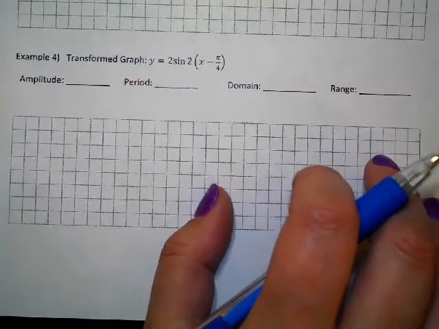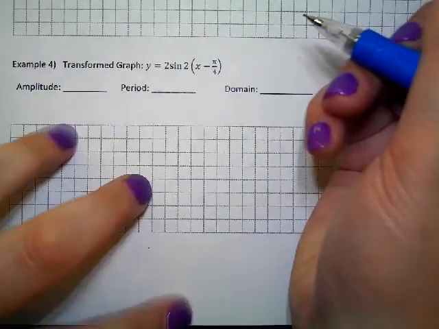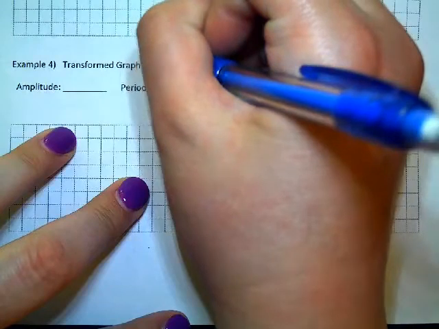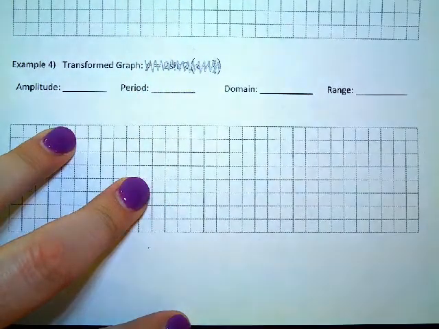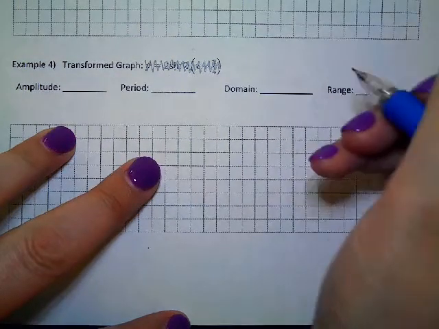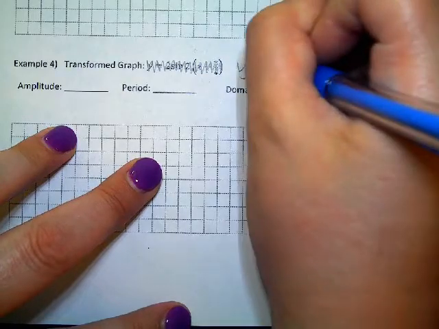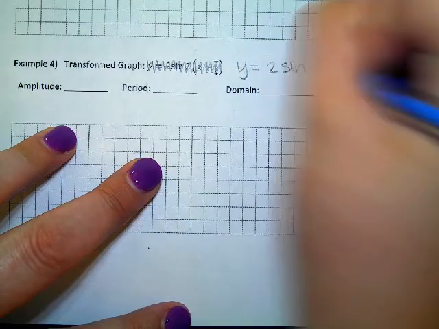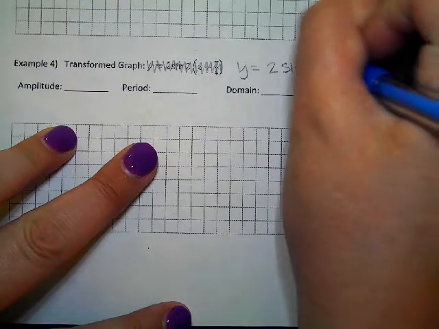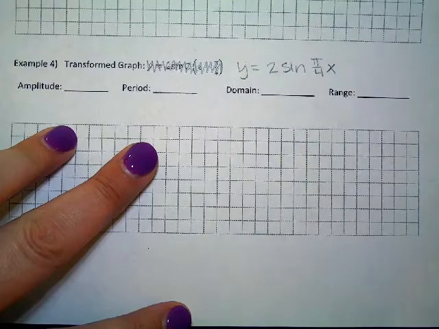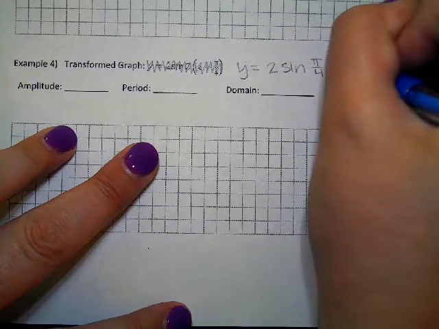We're going to scribble it out because in Math 3, this is called a horizontal shift, and they don't really do that in Math 3. So I'm going to give you a different one. We are going to write y equals 2 sine, and then pi fourths in front of x, because I want to show you what happens if you have a coefficient of x that has a pi in it, and then a -2 on the end.